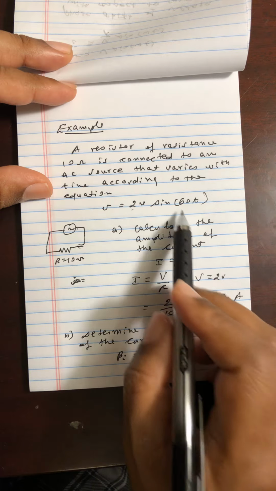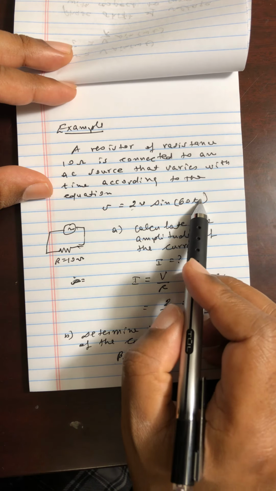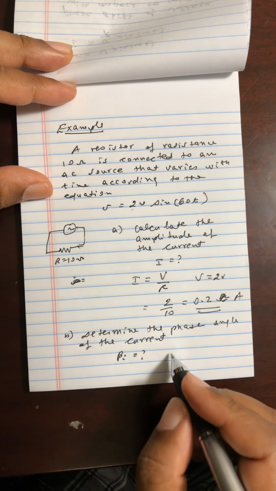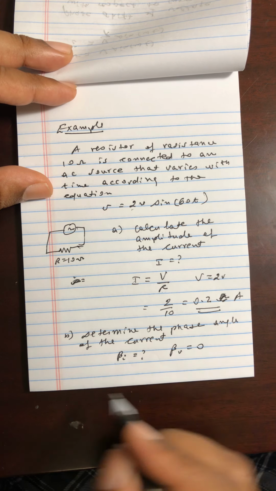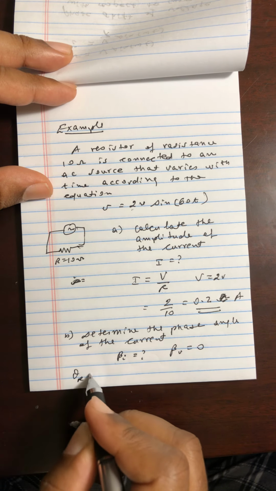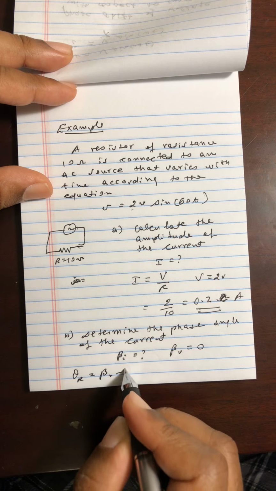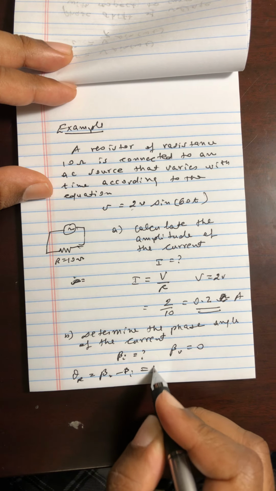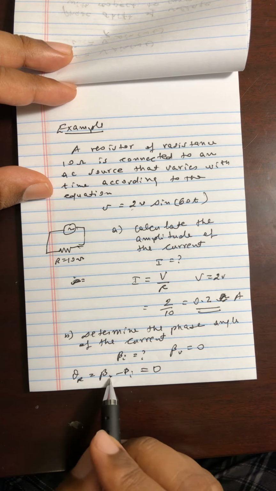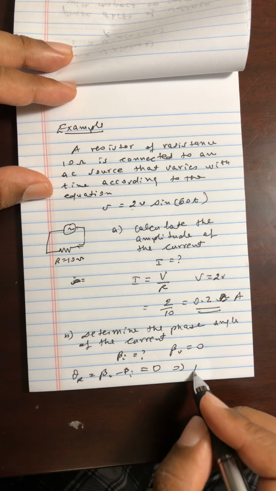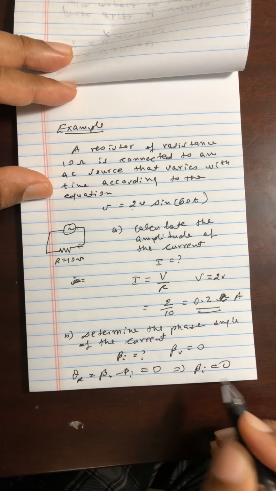What we know is the phase angle of the voltage is 0 according to this equation. So beta V is equal to 0, but also we know theta R, which is beta V minus beta I, is also 0. They're in phase. So this implies the phase angle of the current is also 0.